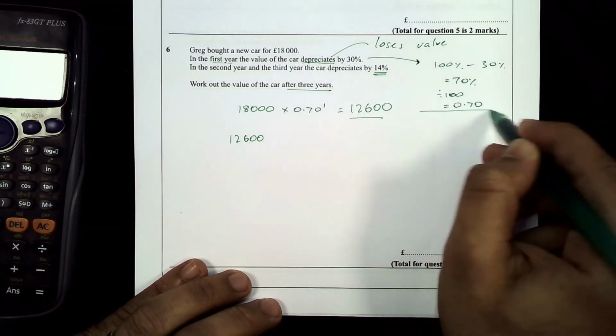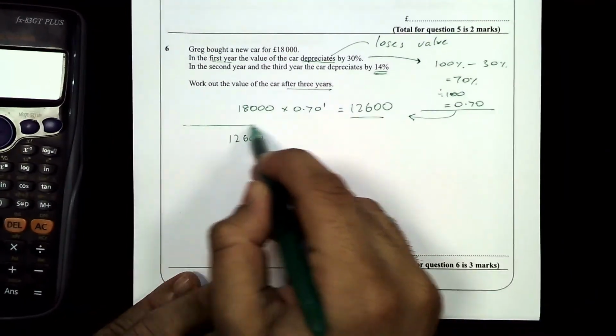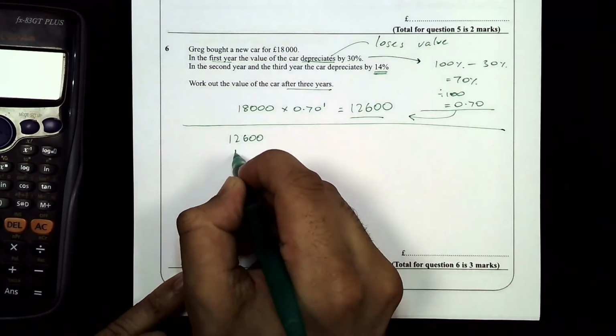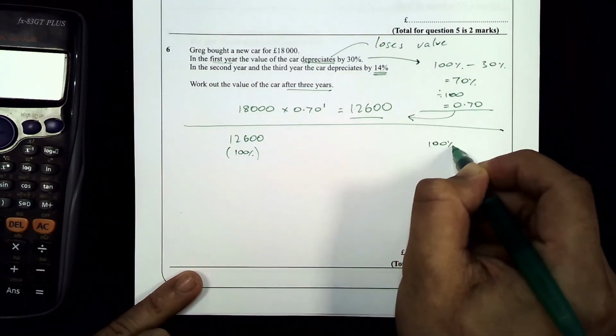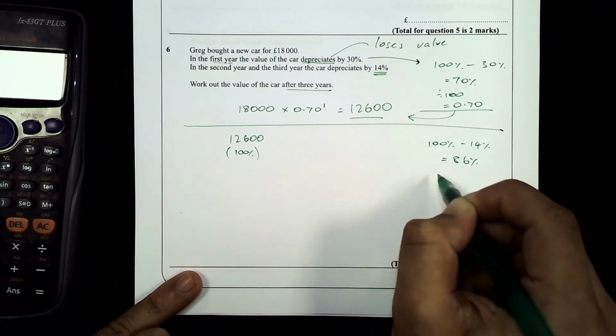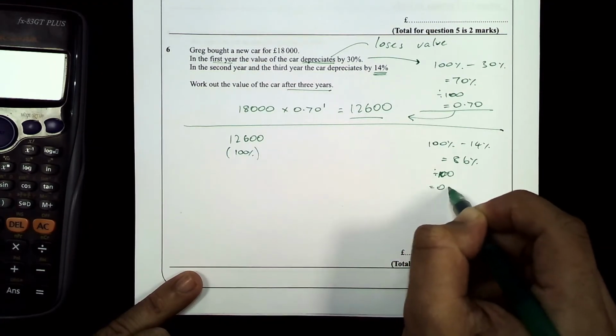That we can sort of draw a line under that. That was only for year 1. Now for year 2, we're starting with our new 100%. Now if I do 100% and I take off 14%, I'm now left with 86%, which as a multiplier, dividing it by 100, gives me 0.86.